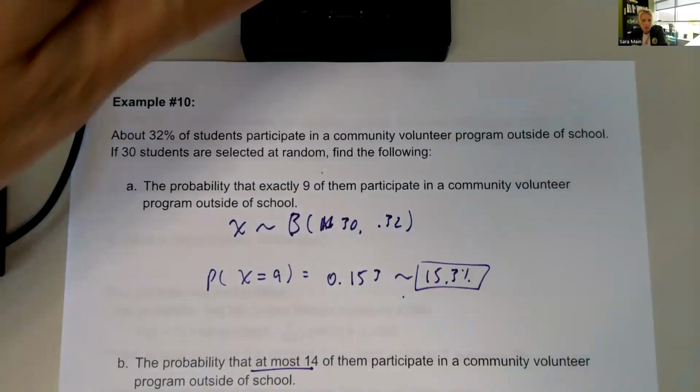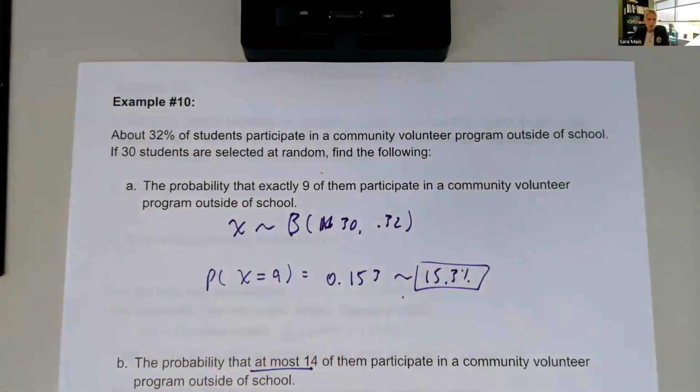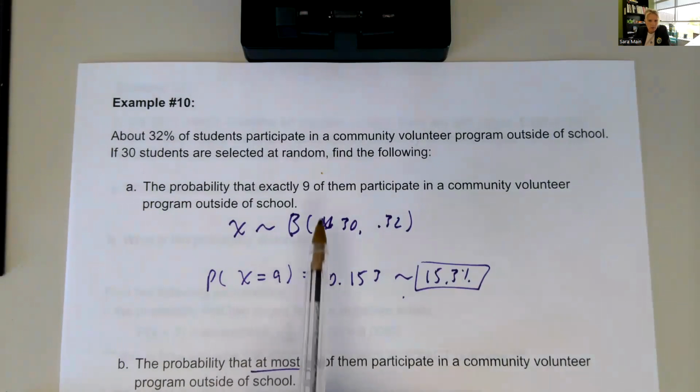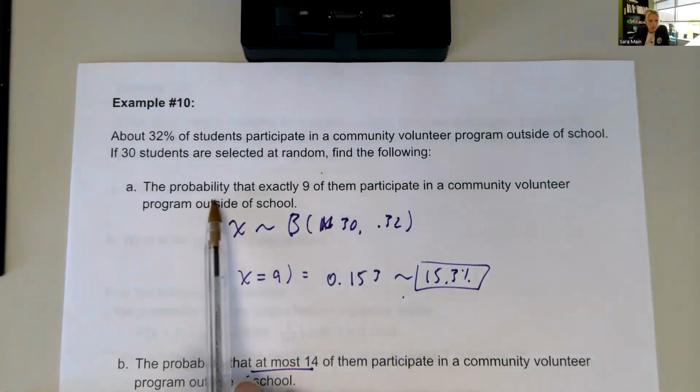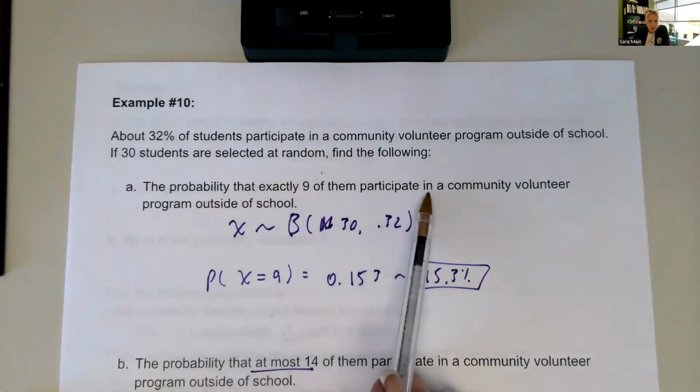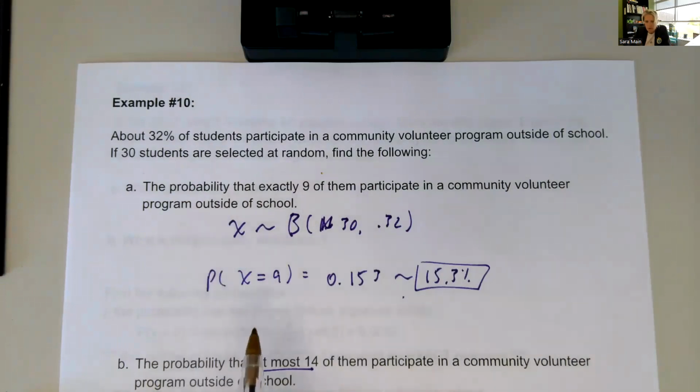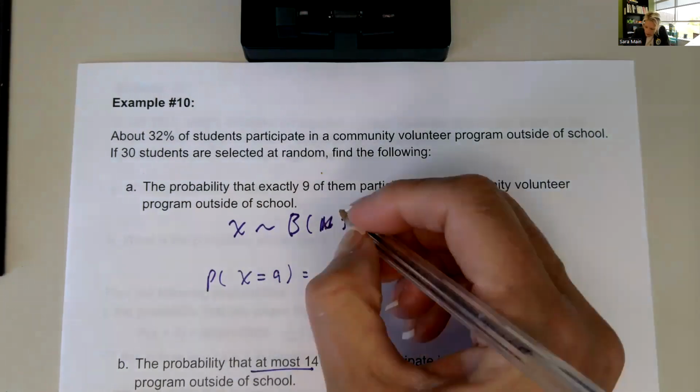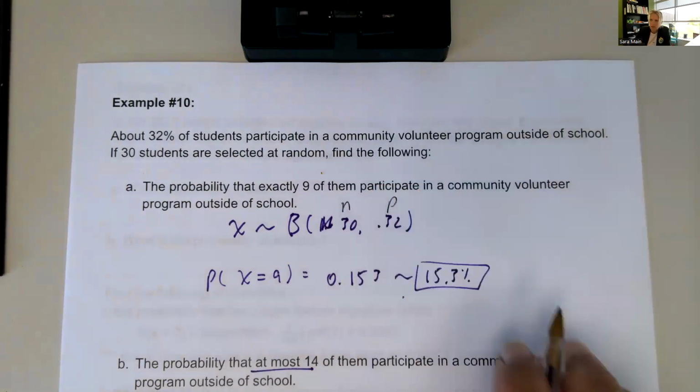About 32% of students participate in a community volunteer program outside of school. If 30 students are selected at random, find the following. The probability that exactly 9 of them participate in a community volunteer program outside of school. So I'm writing it as probability of X equals 9. It's binomially distributed with n at 30 and p at 0.32.